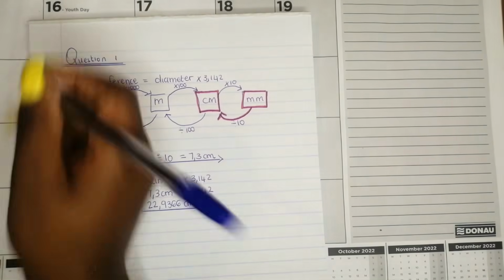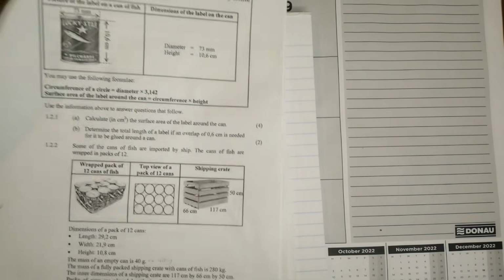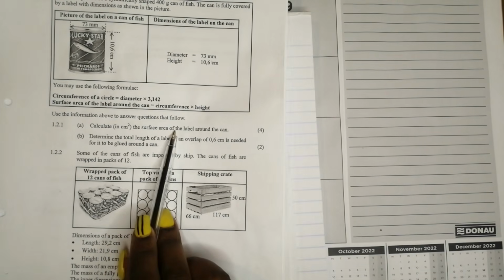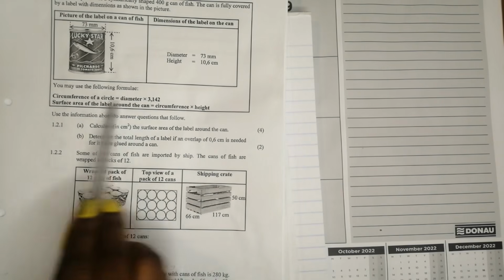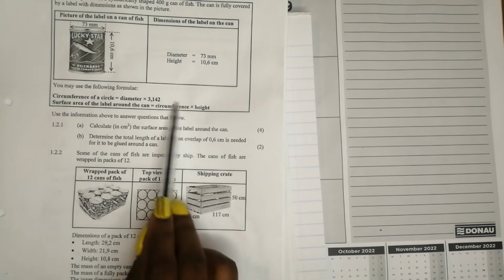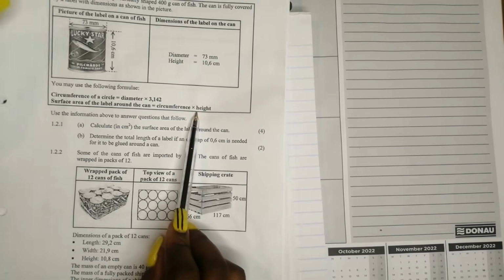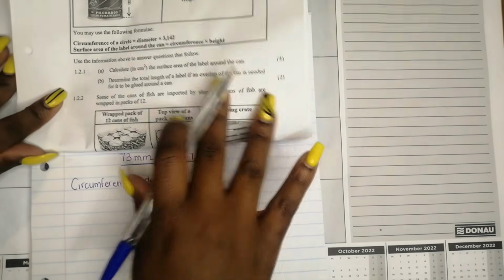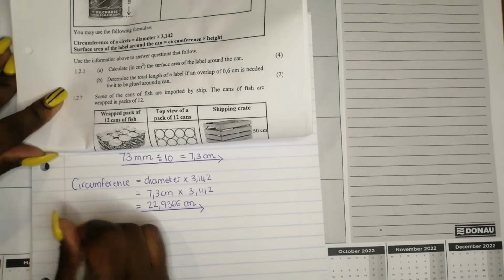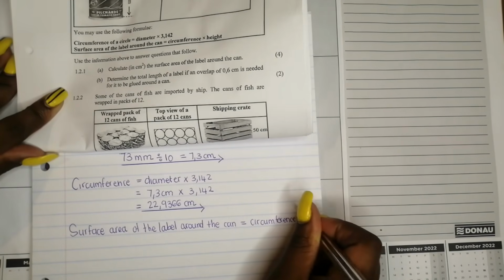We were asked to calculate the surface area of the label around the can, right? So the formula for the surface area needs us to have the circumference, and we multiply that with the height. So since we've calculated the circumference, we'll be able to calculate the surface area, right? So the surface area is equal to your circumference multiplied by your height.